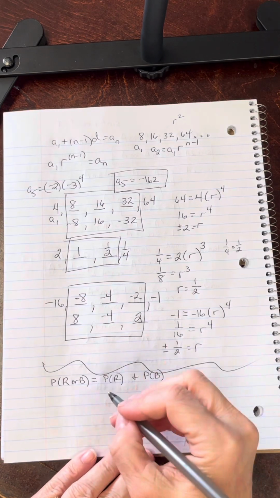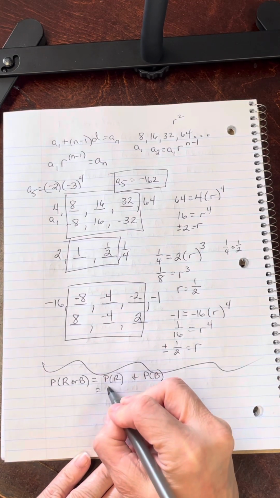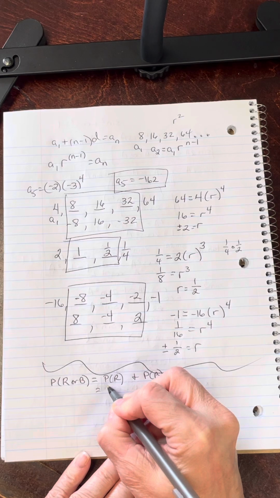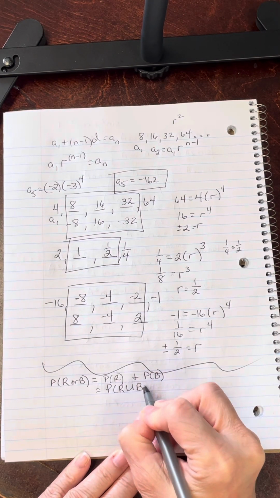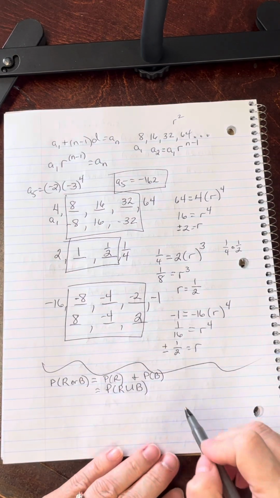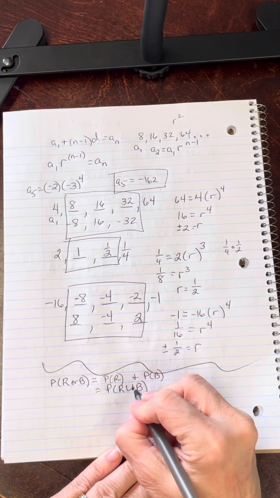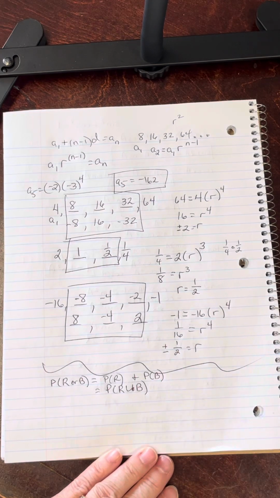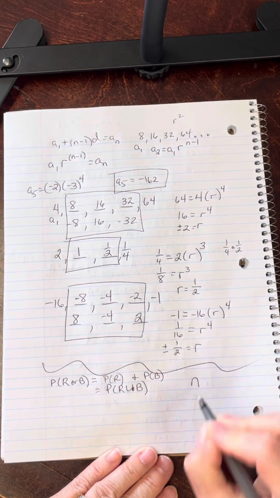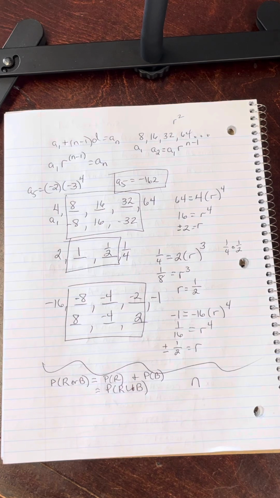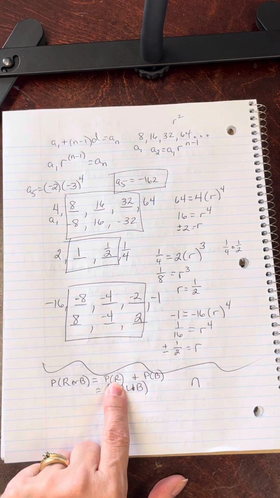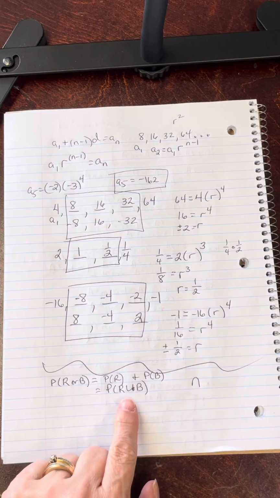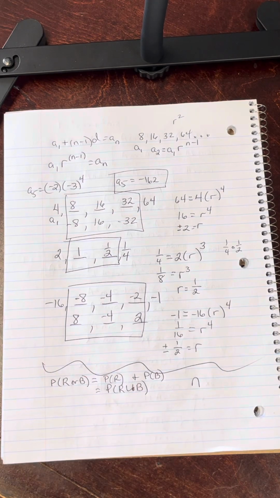And the symbol that we use for plus is the probability of getting an R union with the B. So there is the union symbol, which looks like a U. And then there's the upside down U symbol, which stands for intersection of. And so we'll come to that. Well, I guess that is the very next thing. So this is the way to write probability of red plus probability of blue: red union with the blue.